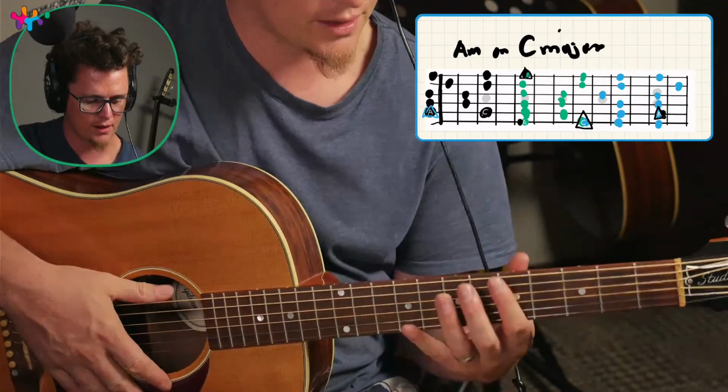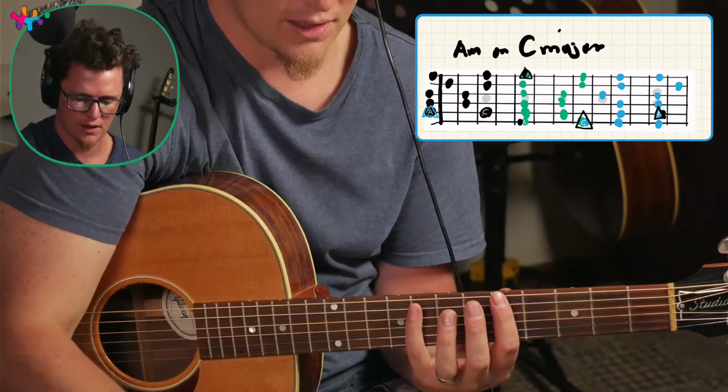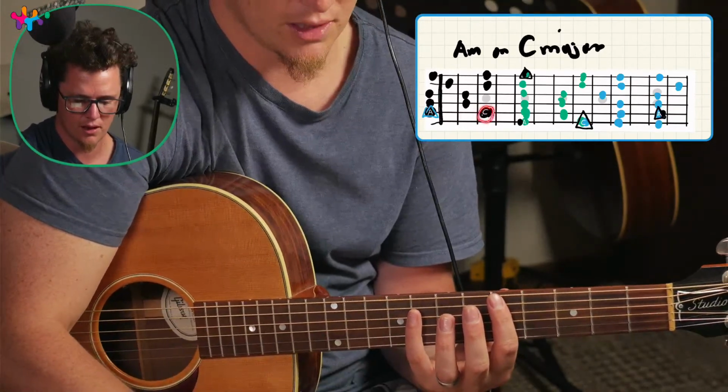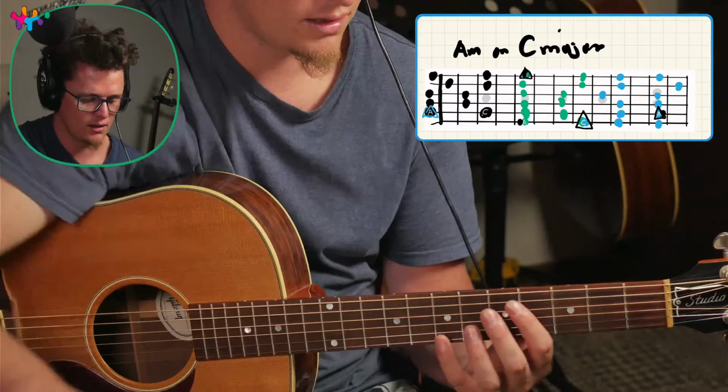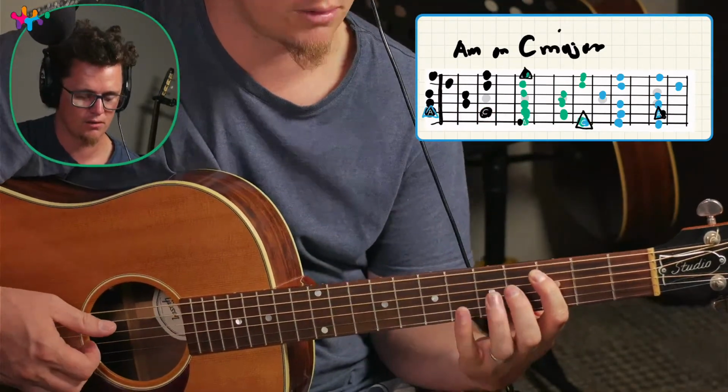Okay. But this scale is also, if you kind of think of it as there is the root note, then it's actually also C major, because C, you start on C. The shape that Jimi Hendrix uses.